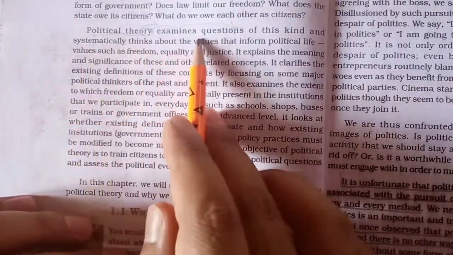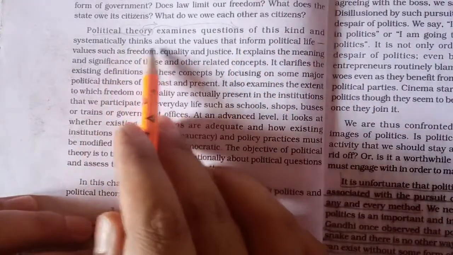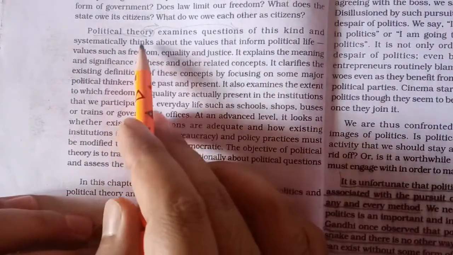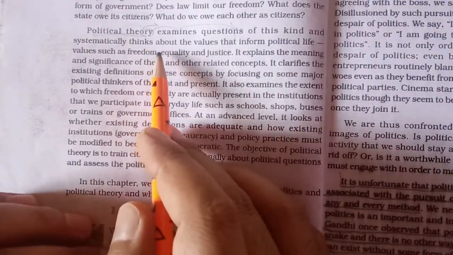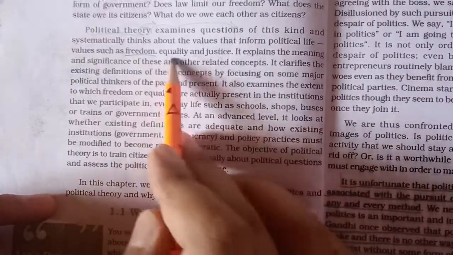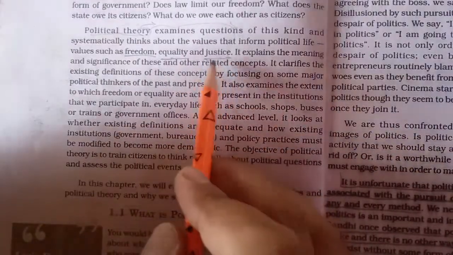So political theory examines questions of this kind and systematically thinks about the values that inform political life. Values such as freedom, equality, justice. Political theory comes into action to address these values. Okay, these are some of the political phenomena, we can say.